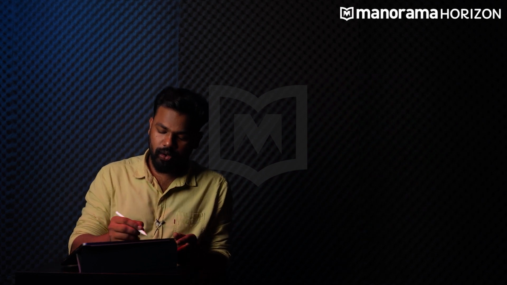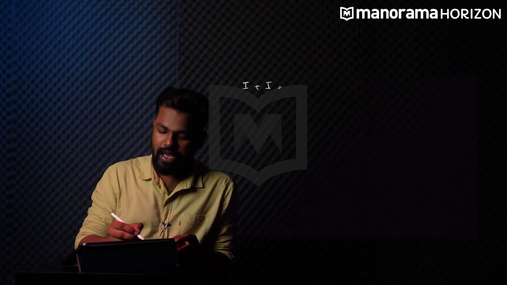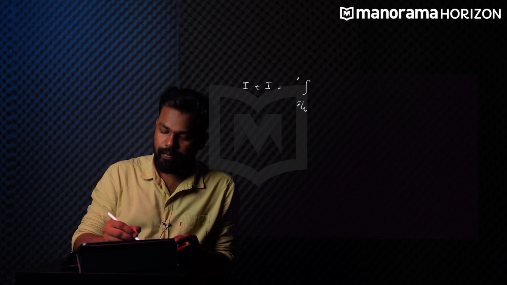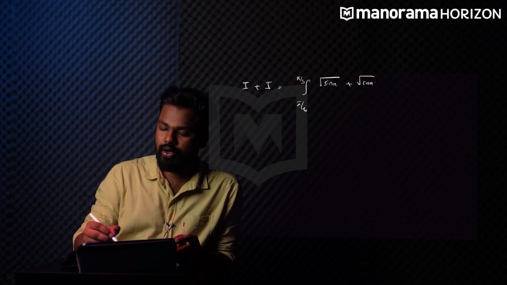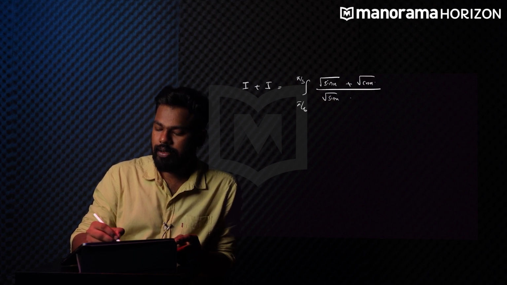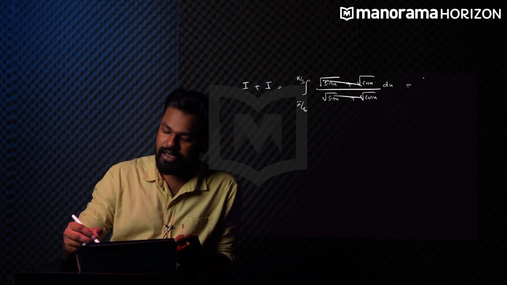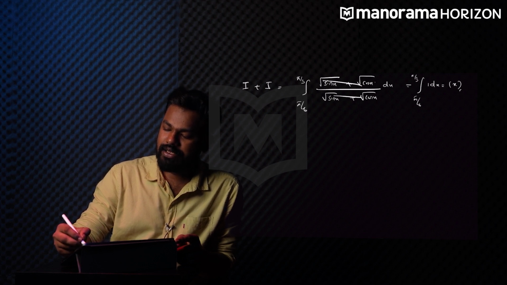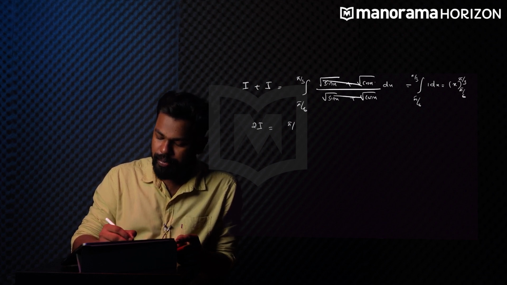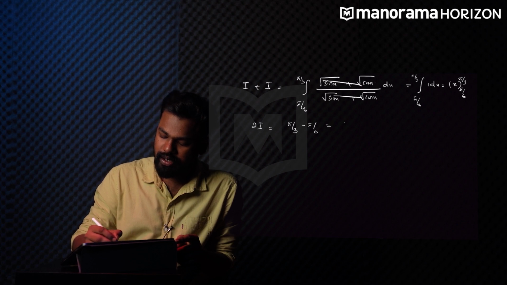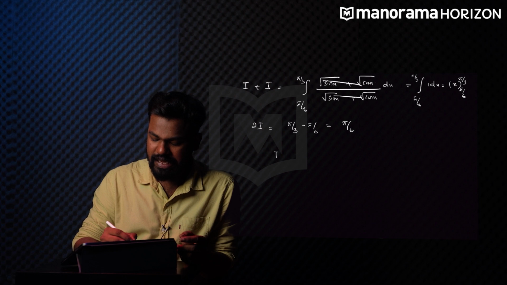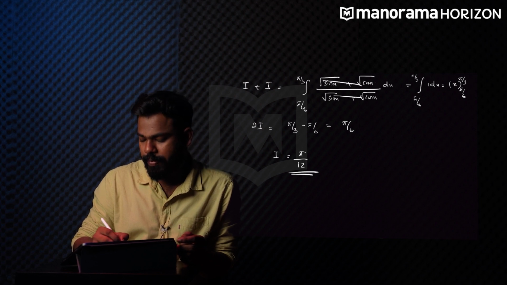So what I'm going to do here is add these two, so that is I plus I is equal to the integral from pi by 6 to pi by 3. Both have the same denominator, so I can write it as root sine x plus root cos x by root sine x plus root cos x dx. So it gets cancelled and you get the integral from pi by 6 to pi by 3 of 1 dx, which is x from pi by 6 to pi by 3. So 2I is equal to pi by 3 minus pi by 6, which is nothing but pi by 6. So 2I is pi by 6. So what is I? From here I will be getting pi by 12.